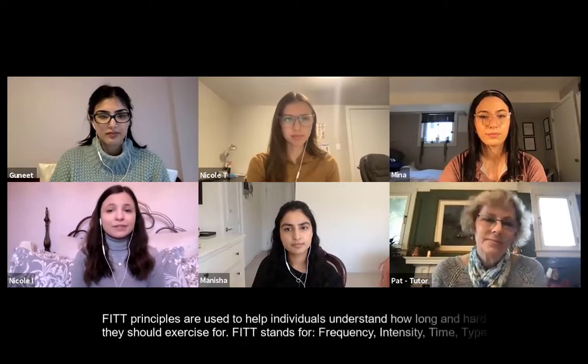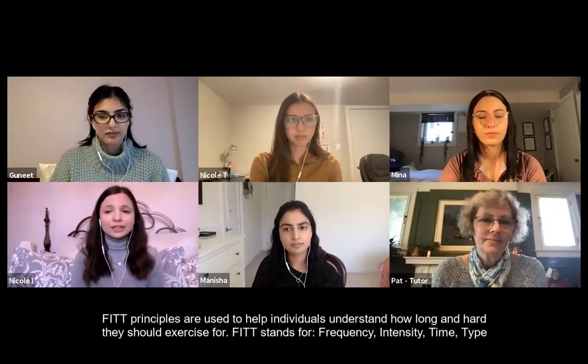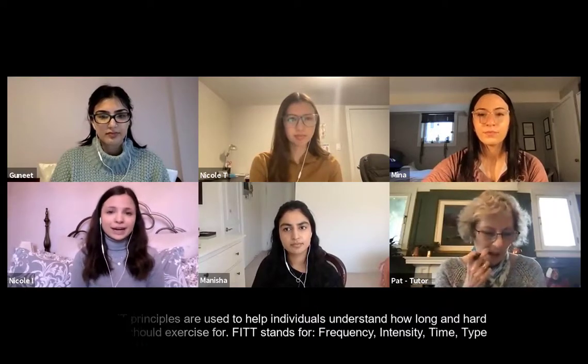The FITT elements of my exercise plan for Sammy, based off of this study, would be for her to do the exercises 3 times a week, once a day, 2 sets, 10 repetitions in each set.